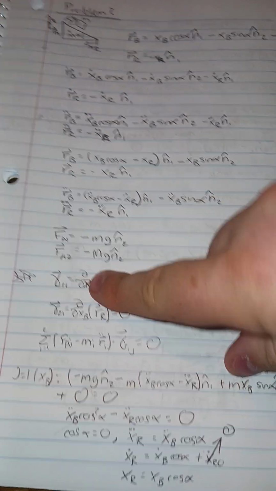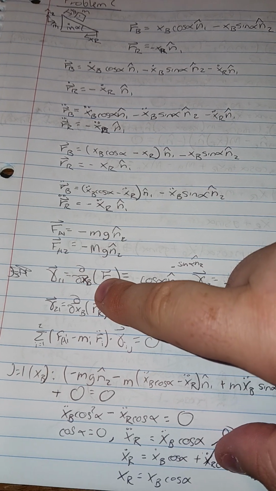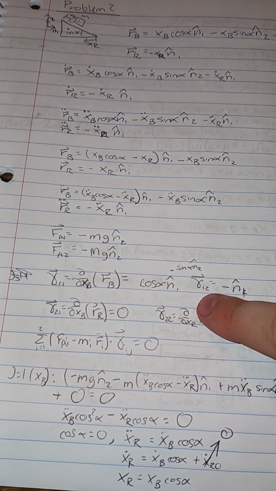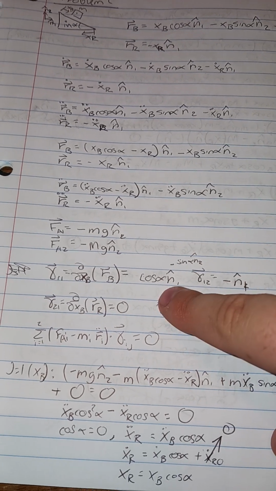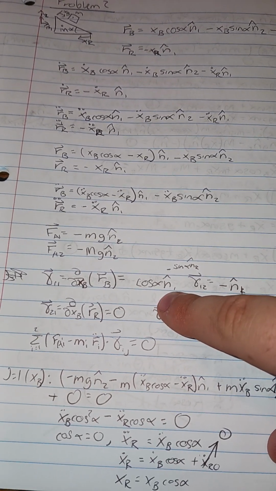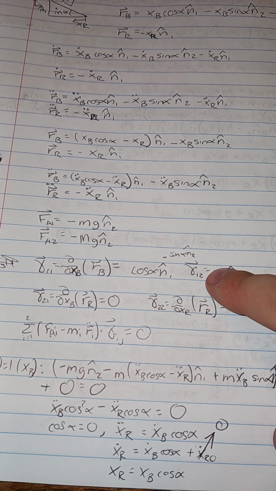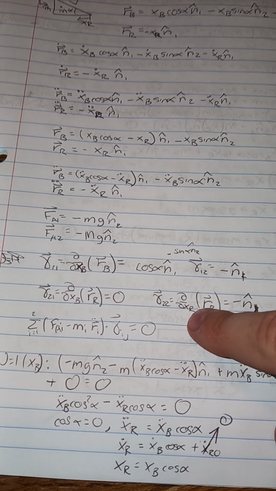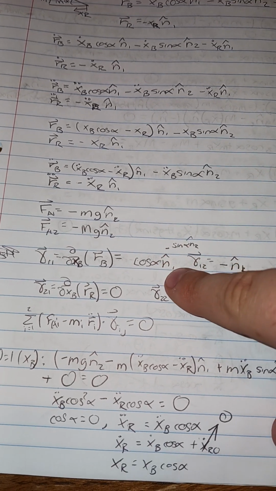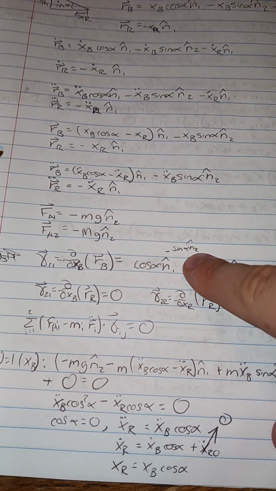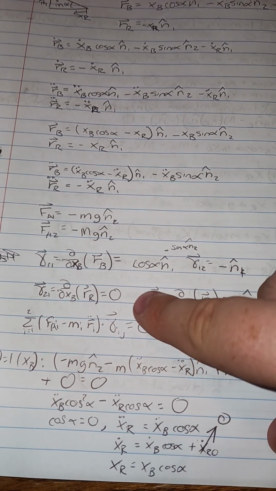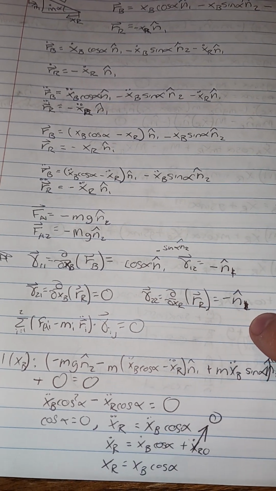So we took the derivative in the direction of the movement of the block, and in the direction of the moving ramp. And so you get cosine theta, n1, minus sine theta, n2, minus n1, 0, minus n1.